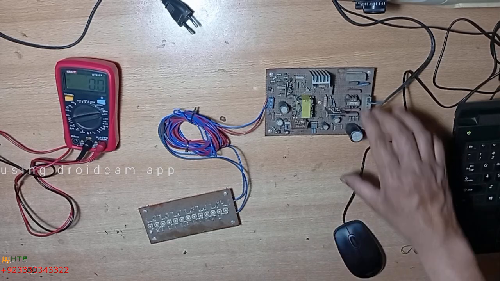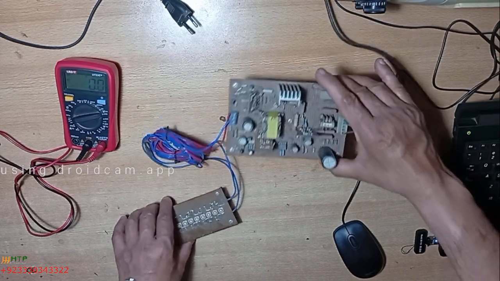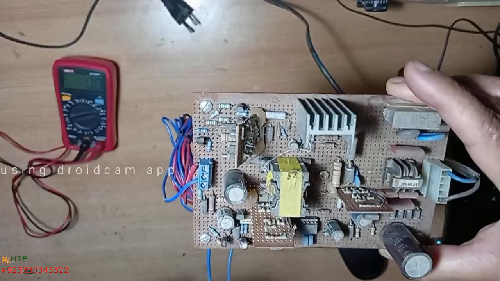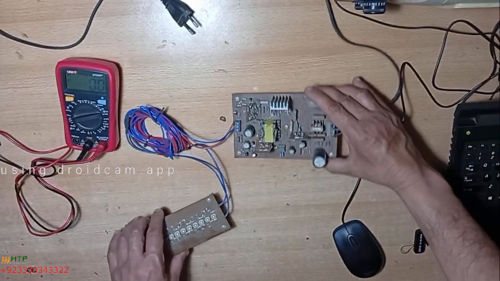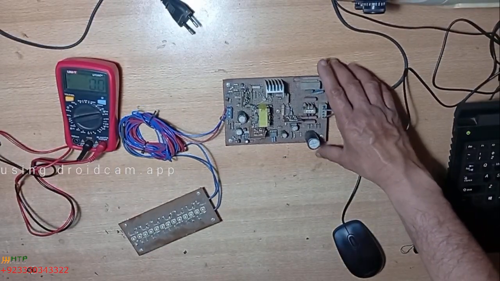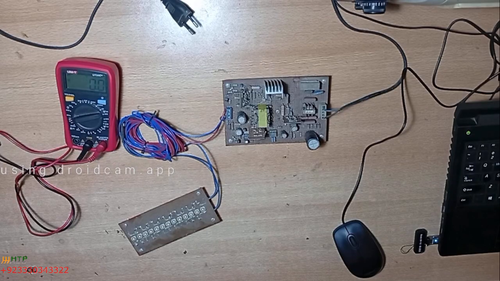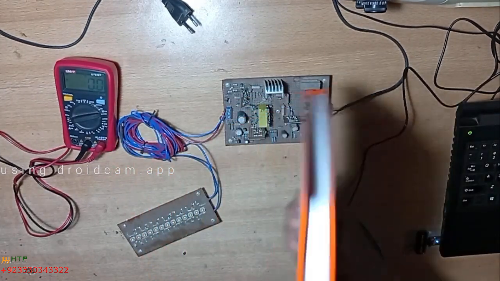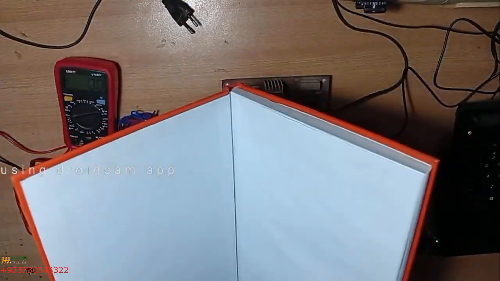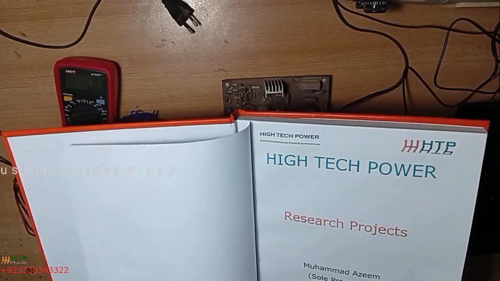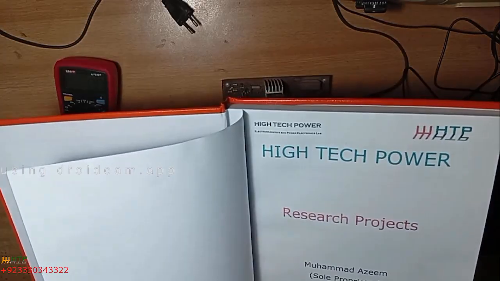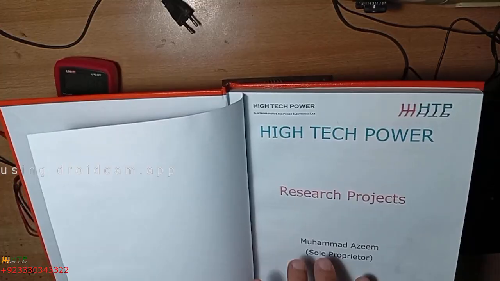And as you can see, a thick layer of dust is surrounding this board, because I made it for learning purposes, and I got the results, and I don't need it anymore because I have written a book, as I discussed with you once in a short video that I compiled.